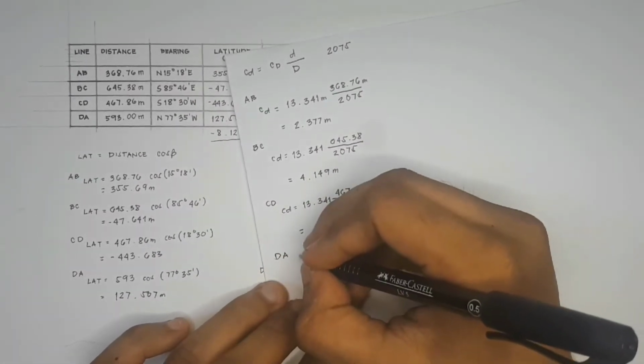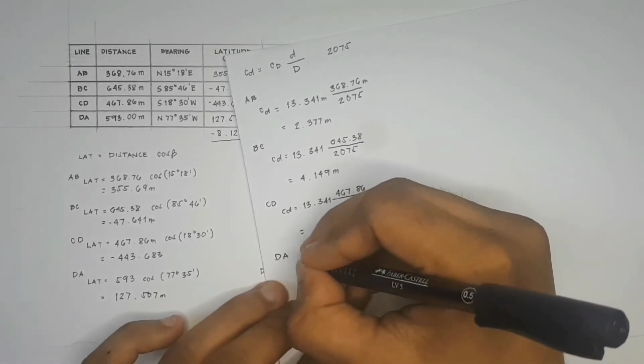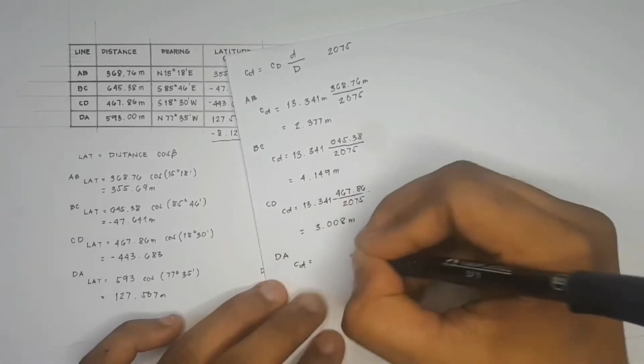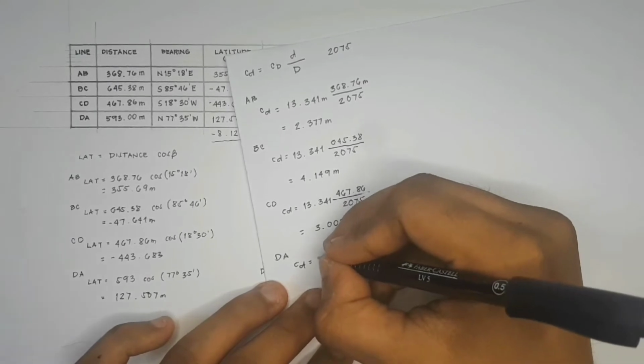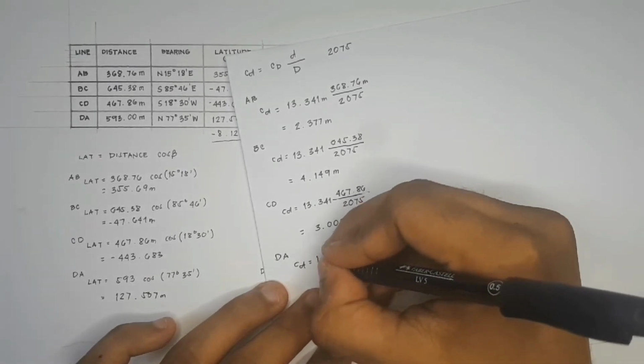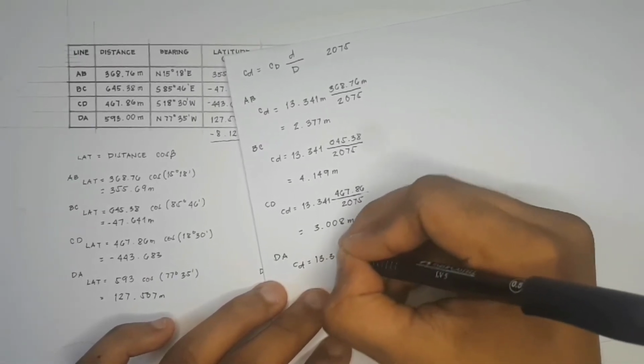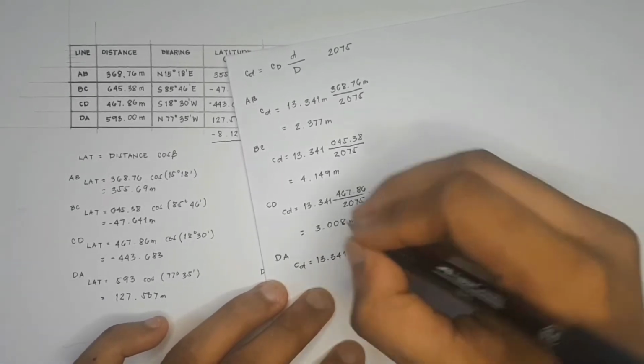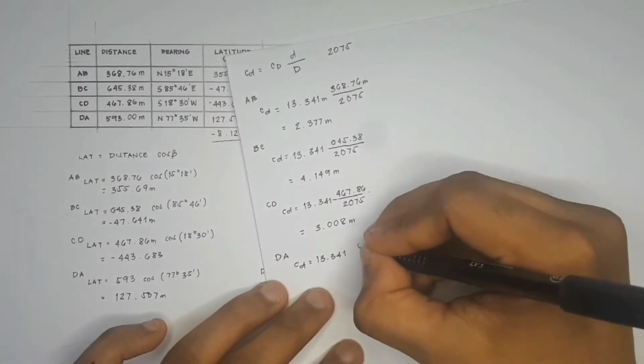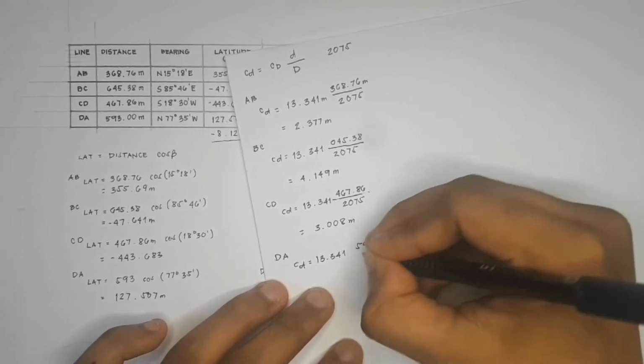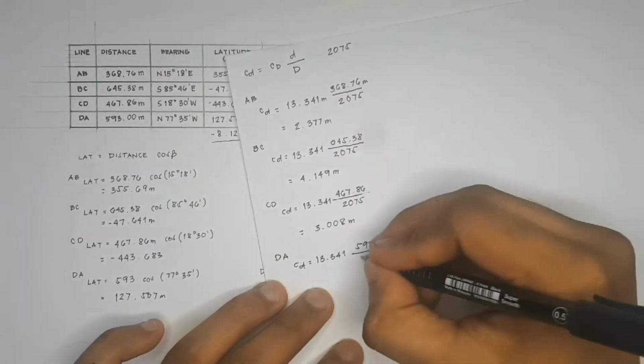And next we have line DA. The correction along the departure is equal to the total error of closure. So we have 13.341 times the distance of DA, which is 593, divided by the total distance.